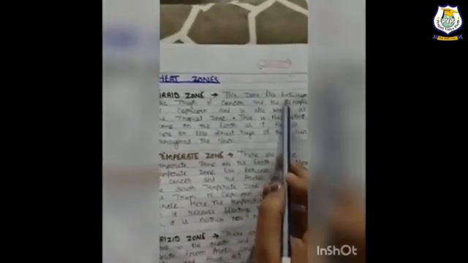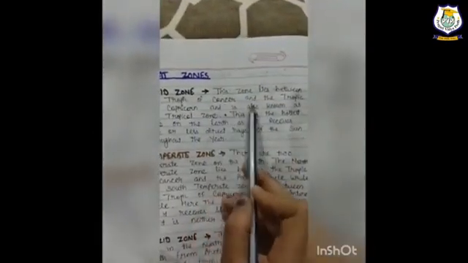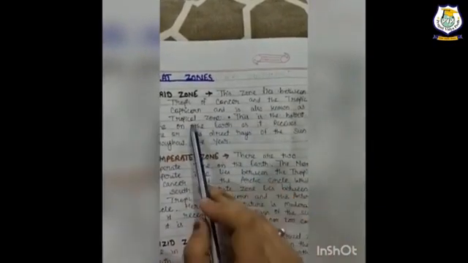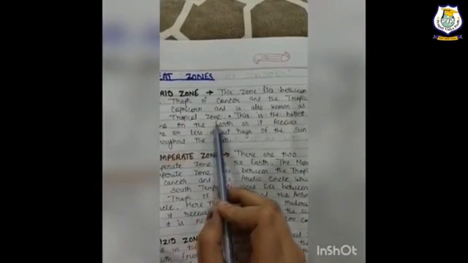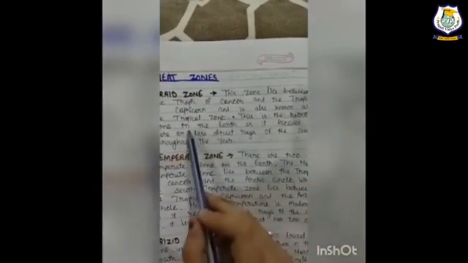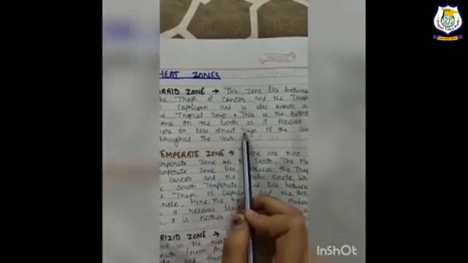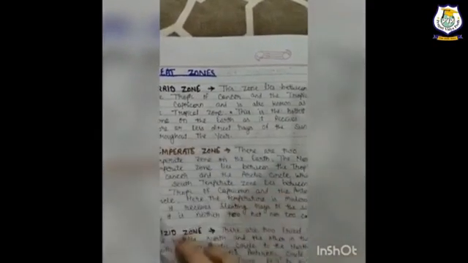Now let's move forward towards the torrid zone. This zone lies between the Tropic of Cancer and the Tropic of Capricorn and is also known as the tropical zone. Alright, this is the hottest zone of the earth as it receives more or less direct rays of the sun throughout the year. Here I would like to explain it to you.